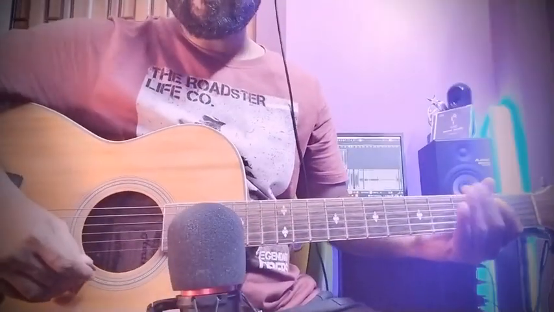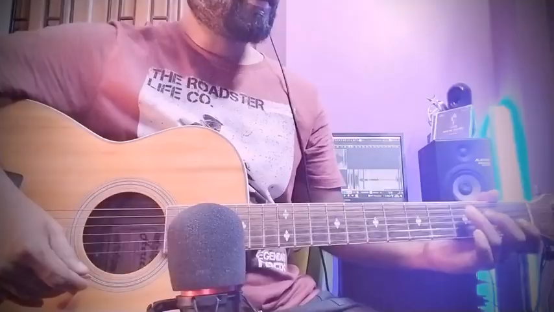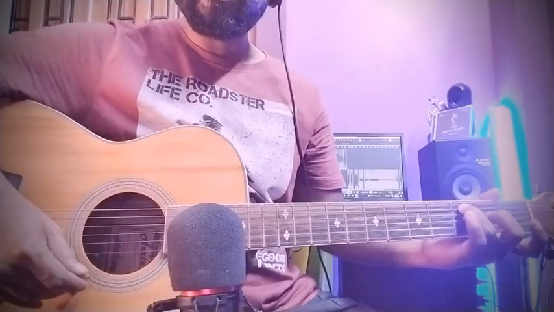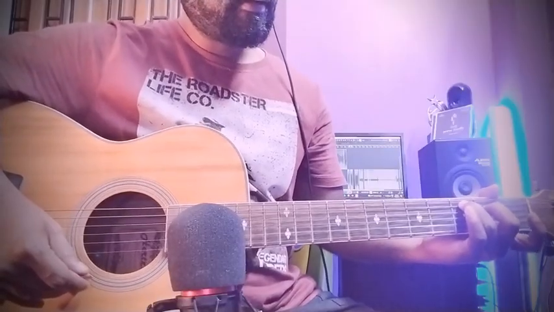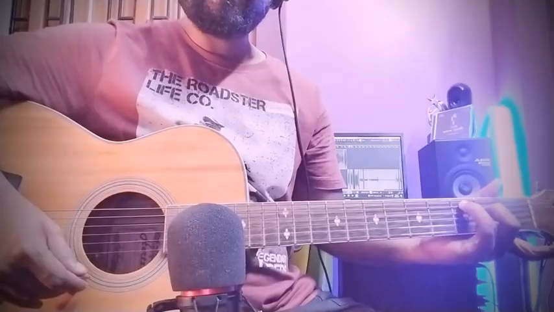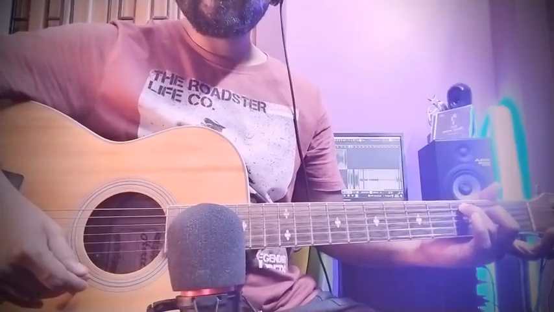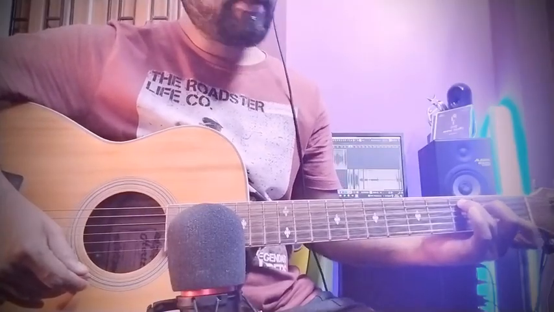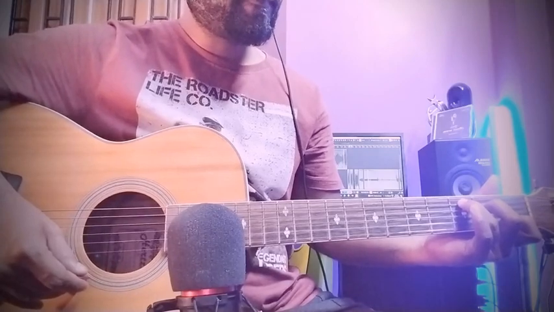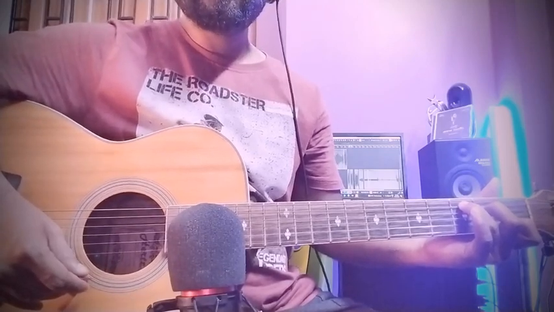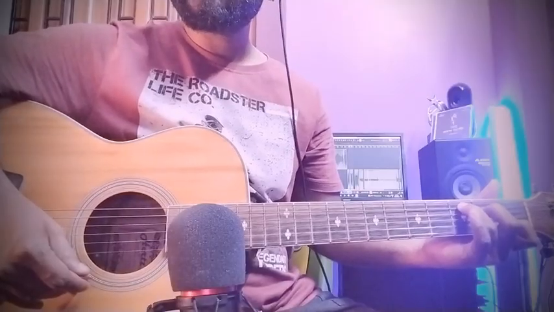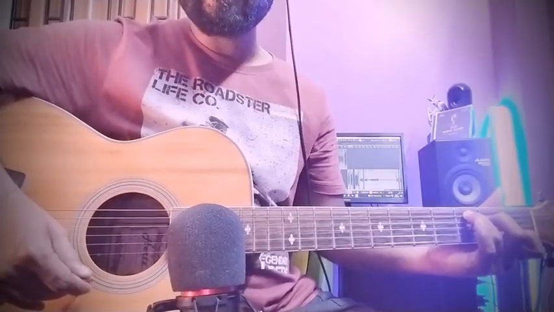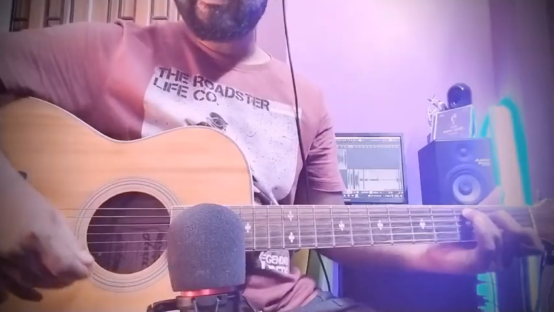Starting from the C major chord, I'm putting my ring finger on the 3rd fret of the 5th string, that is C, putting my mid finger on the 2nd fret of the 4th string, that is E, and putting my index finger on the 1st fret of the 2nd string, that is C, and the rest of the strings are being played open.